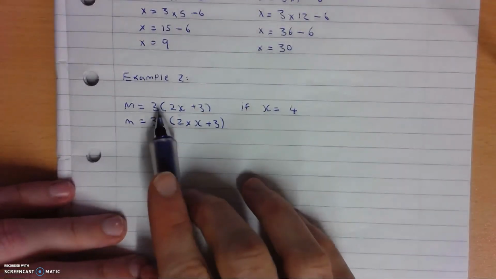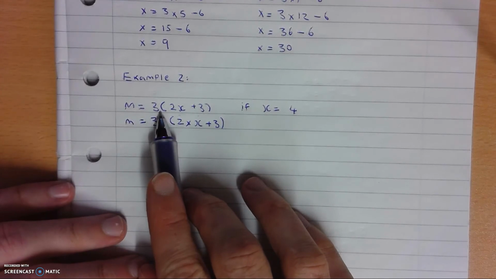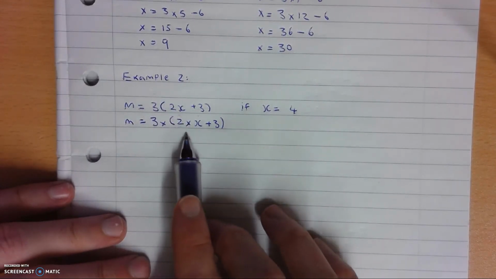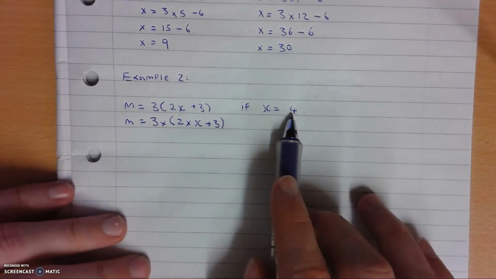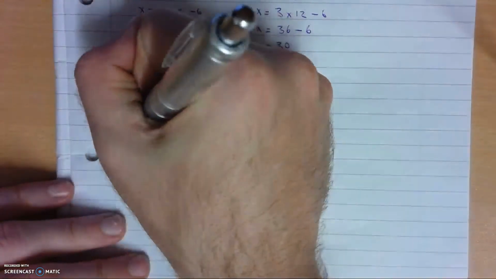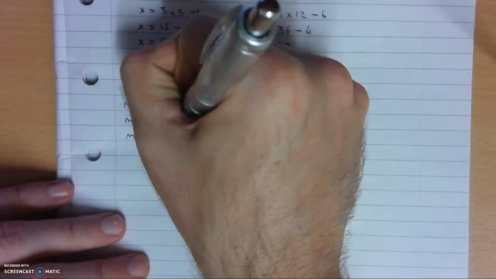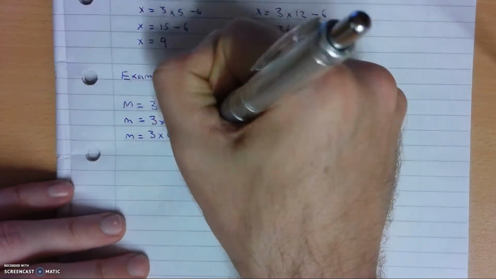All I've done is add in my hidden multiplication symbols, one before the bracket and one between the 2 and the x. Now what I need to do is add in the value 4 where x is. So m will equal 3 times brackets 2 times 4 plus 3.